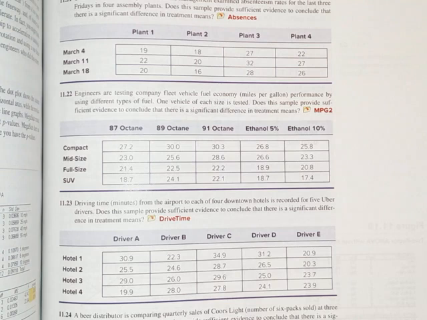Ask the question in a way that I know, do I only look at the column? Do I look at both? In this case, the way they asked it is to look at both. But the statement is there a difference in treatment means, what's the treatment? Well, the treatment was only by plant. Here the treatment is both driver and hotel choice.